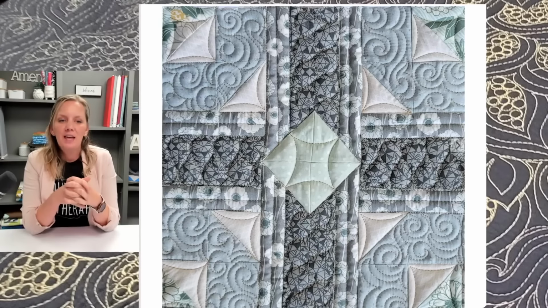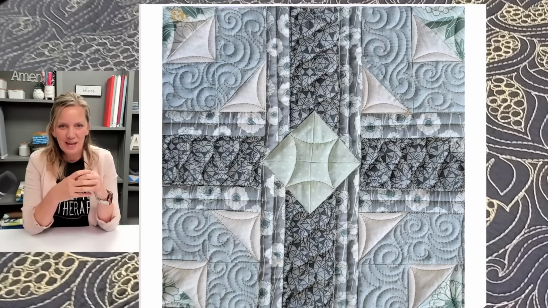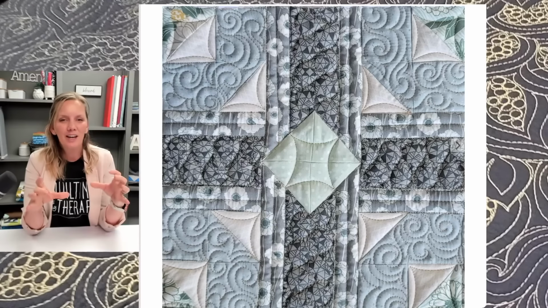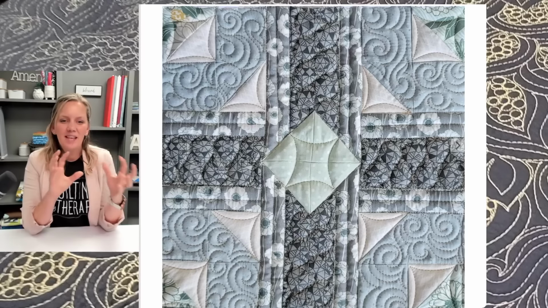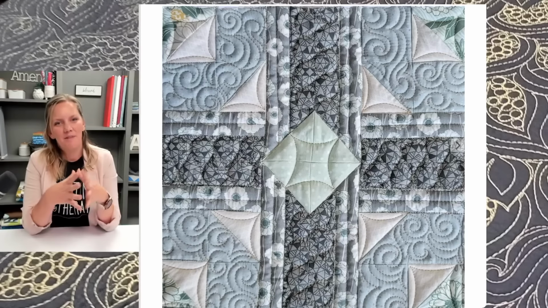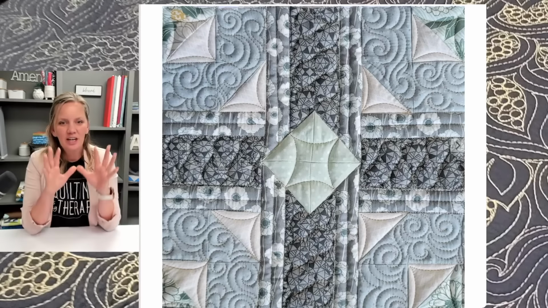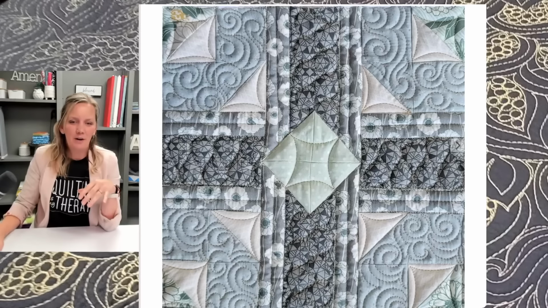But I want to show you that I did already break my rule about quilting the background fabric all the same. I quilted that blue fabric as though it was the background with those swirls. Even though it's not the same print, it's still going to give me the same effect. So if you're looking at your quilt, you can definitely switch that up.